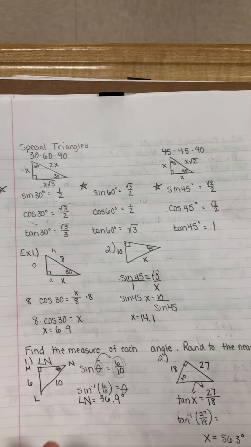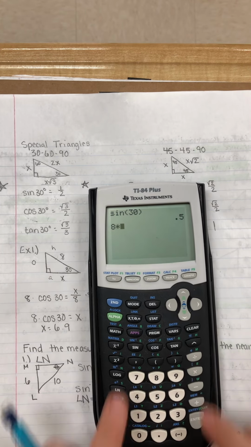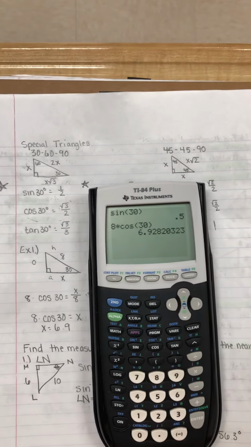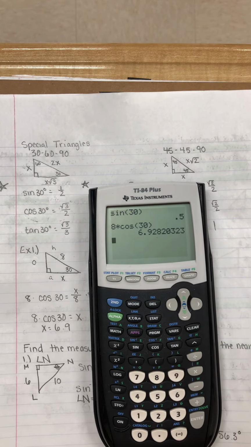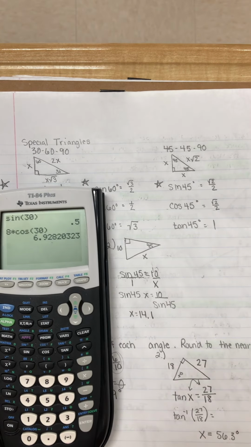Well then, you take your fancy calculator and type it in. 8 times cosine of 30 degrees: 6.9. It said 1 decimal place. Look, x equals 6.9. Ta-da. Here's a second one. Almost the same.